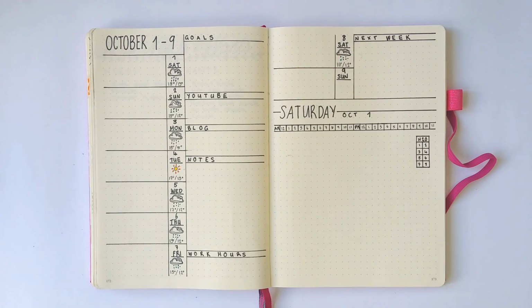Okay, so this is the finished weekly setup. I've got my weekly overview and then the beginning of my daily pages.